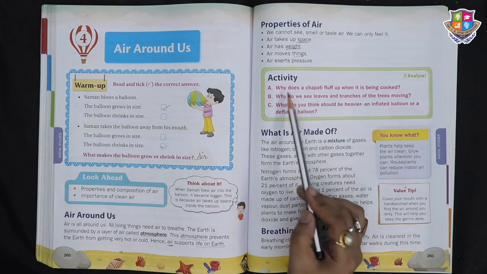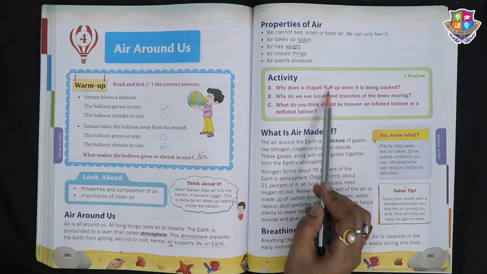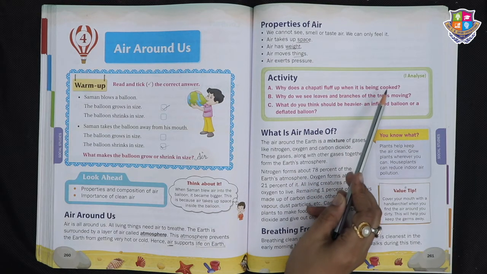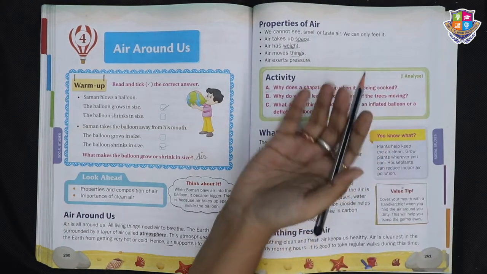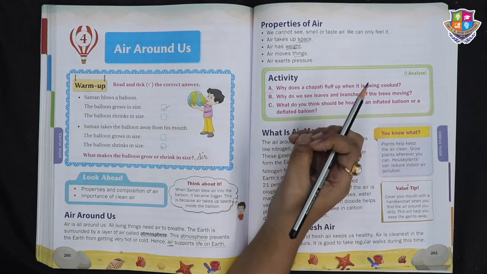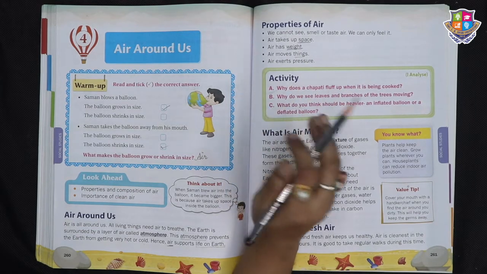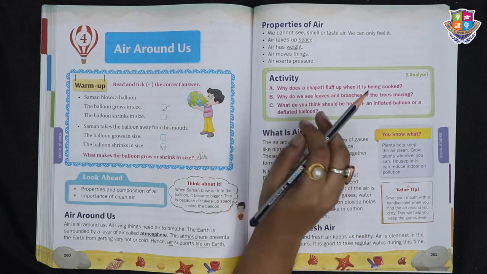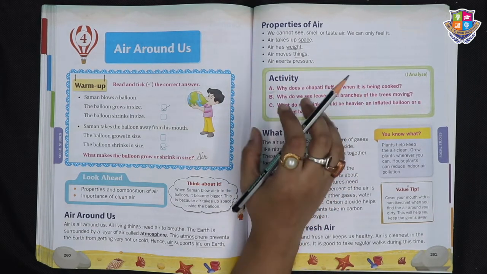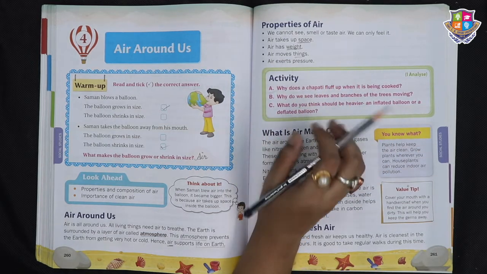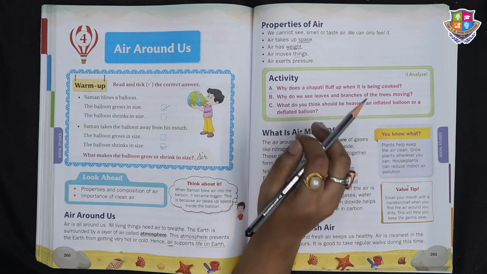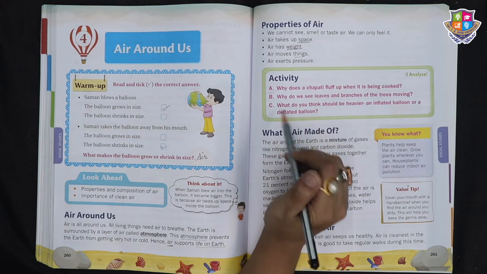Now, activity. Why does a chapati flop up when it is being cooked? So find out the answer. You might have seen the chapati when your mother cooks. So you can see that the chapati becomes bigger. It flops up. So what is the reason? You have to write the answer.